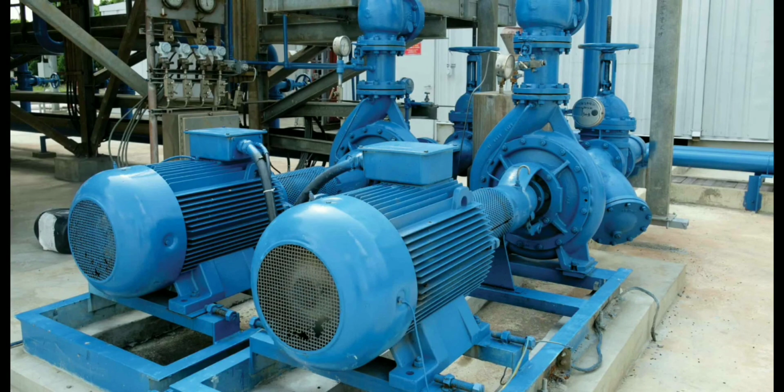And the final summary: centrifugal pumps are widely used due to their versatility, simplicity, and effectiveness. Choosing the right pump requires consideration of specific application requirements, including flow rate, pressure, and the fluid characteristics.